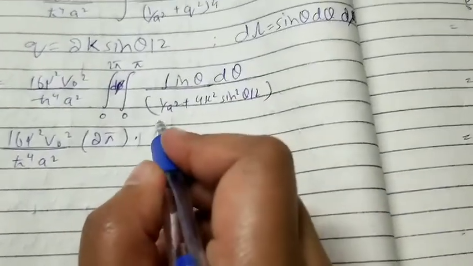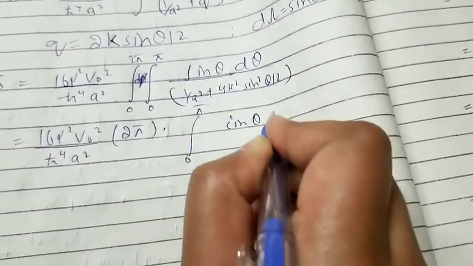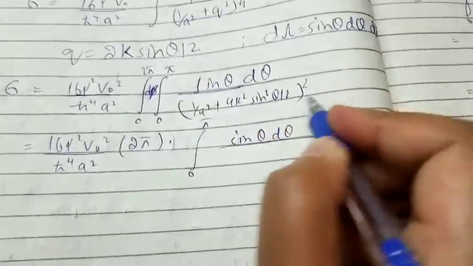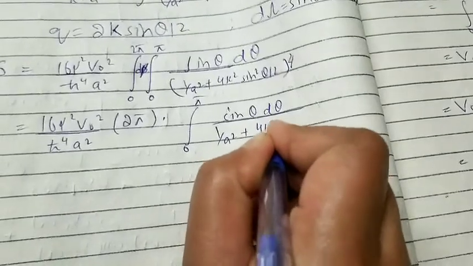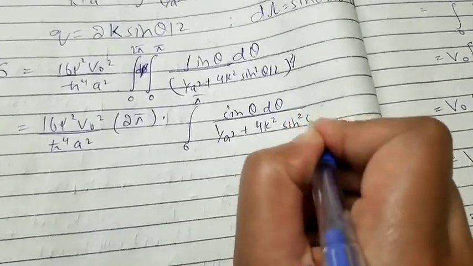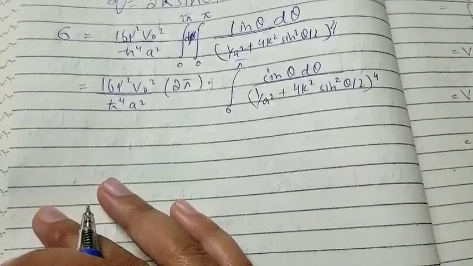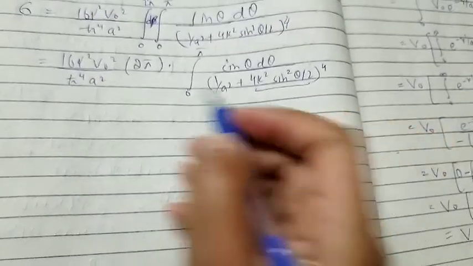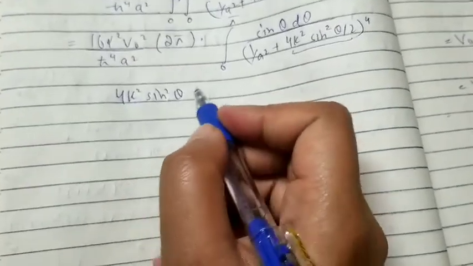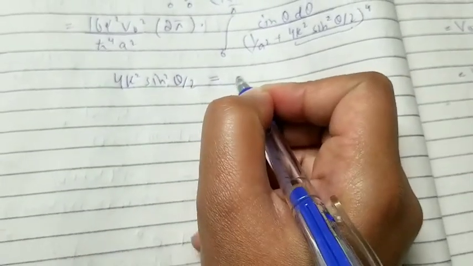And here we need to calculate this integration. Here power 4 is there. For this we need to make some substitution to make it easy. So I'm substituting this quantity 4k square sine square theta by 2 to be equal to, let's say, x.